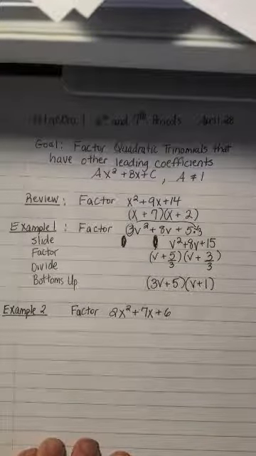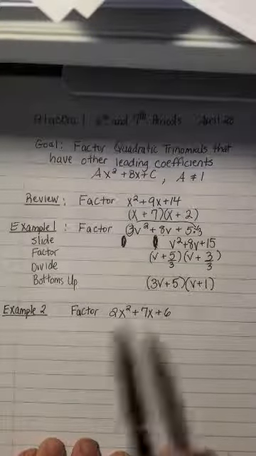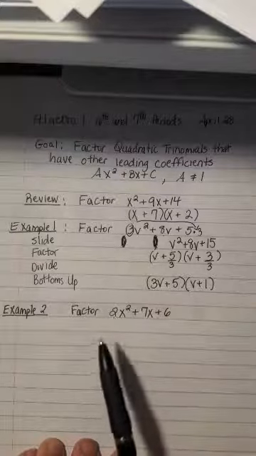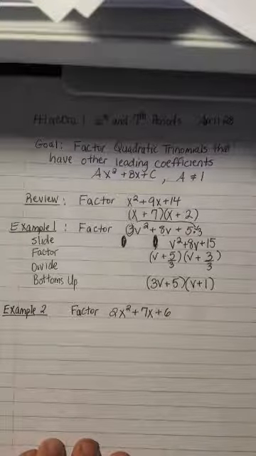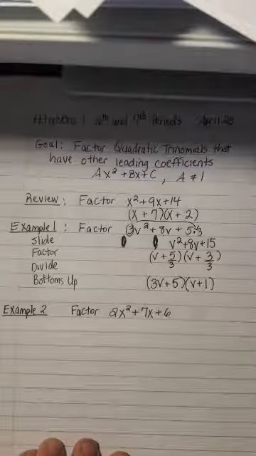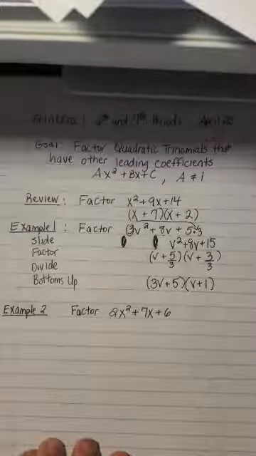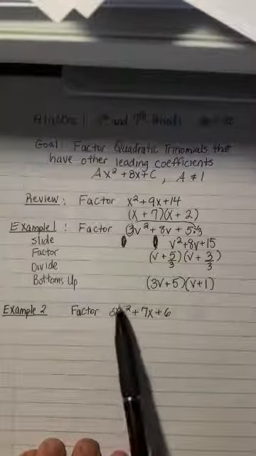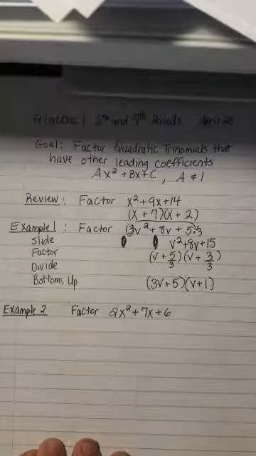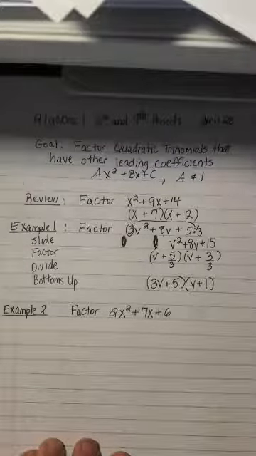Okay, remember, what you should notice with this trinomial is there's a number in front. When there's a number in front, it should pop into your brain: slide, factor, divide, bottoms up. Always, from now on, forever. When you see a trinomial with a number in front, slide, factor, divide, bottoms up.